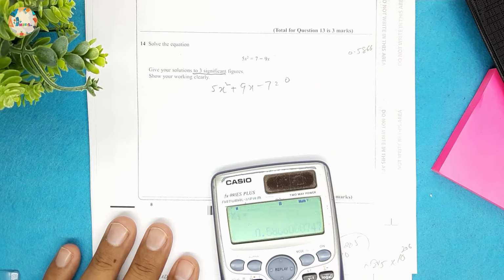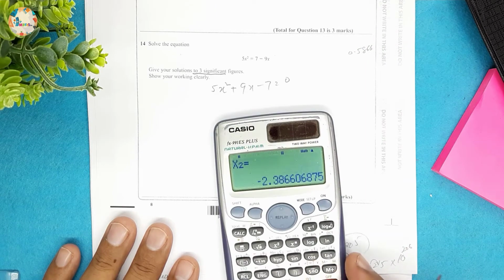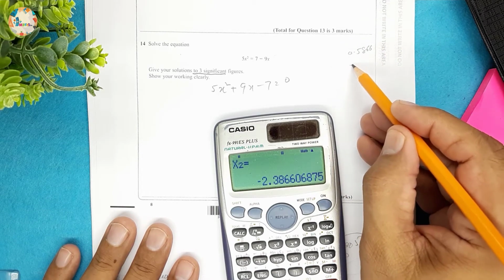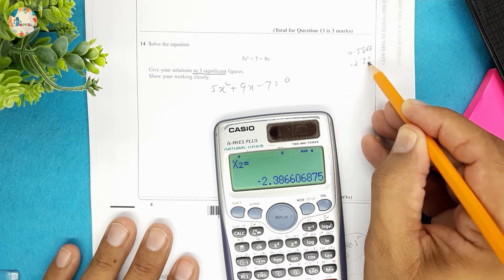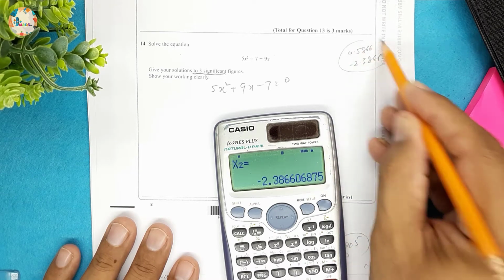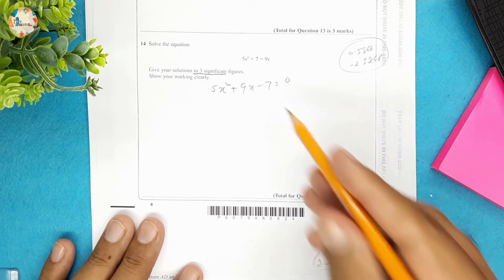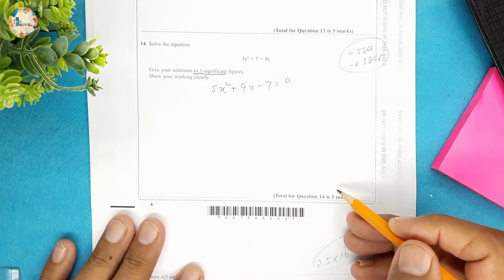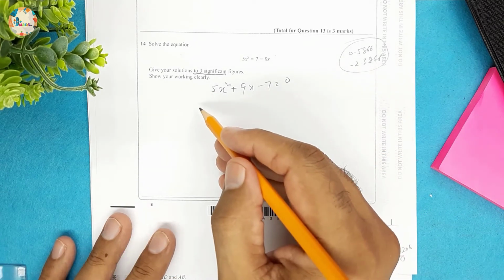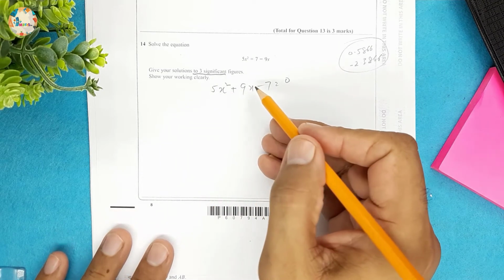0.5866, and the second value is minus 2.3866. So these are the two values which we have got, but we have to show working as this is a 3-mark question. So what we will do, we can directly apply the quadratic formula.